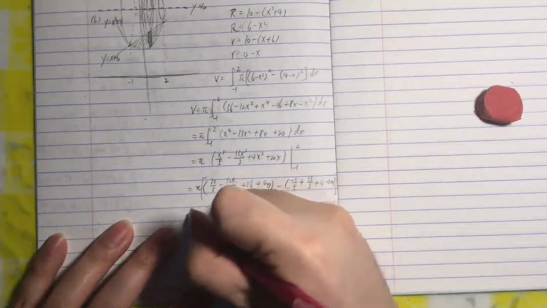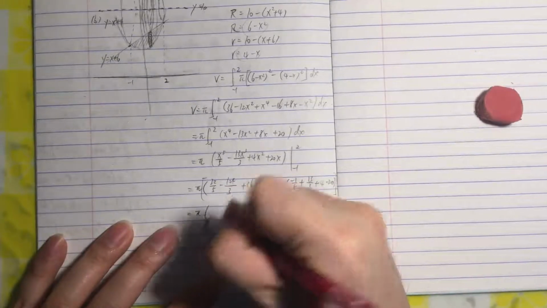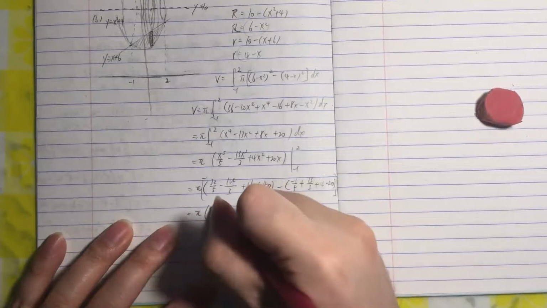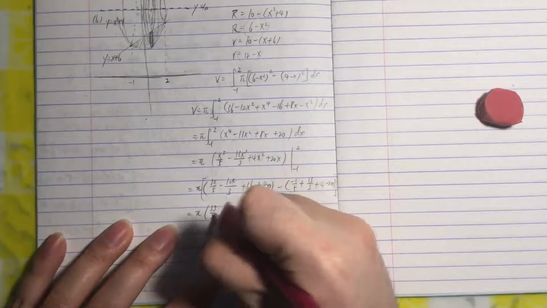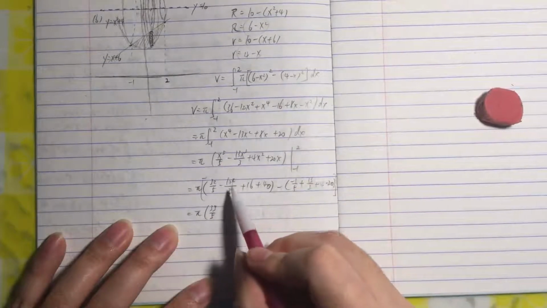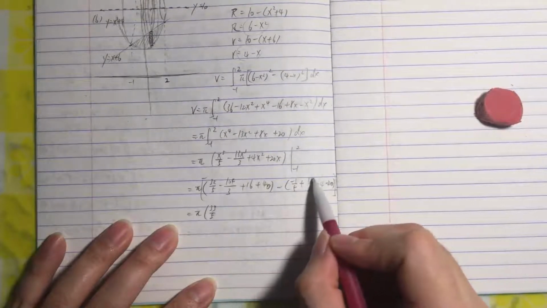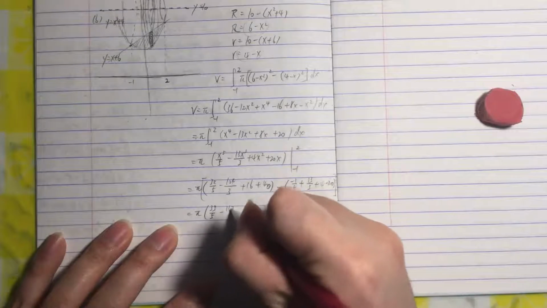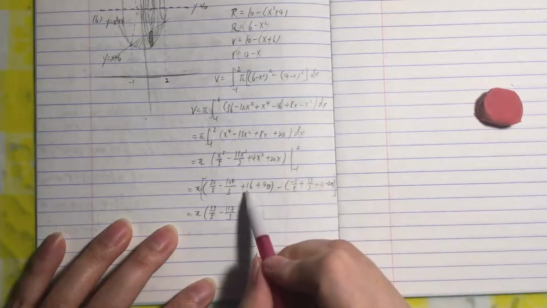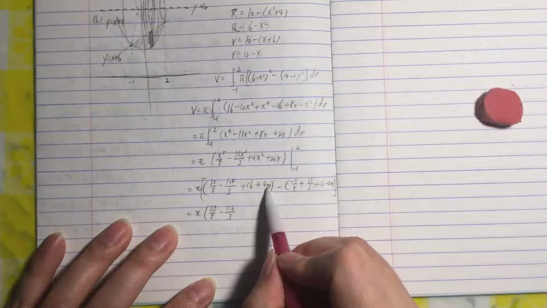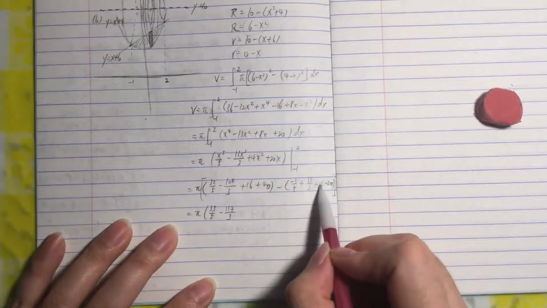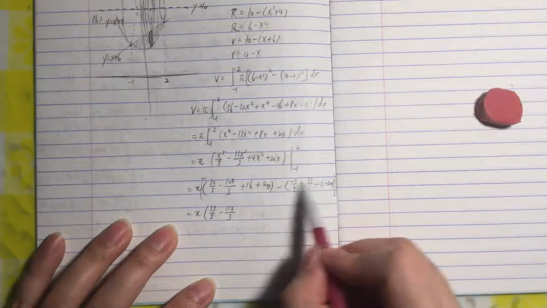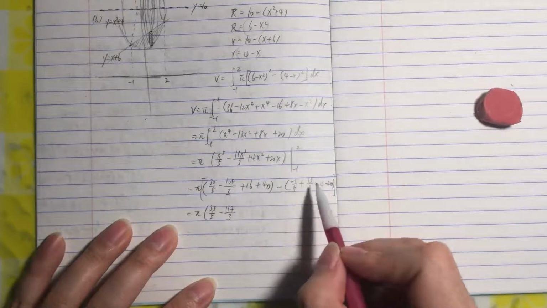Then adding up. 32 over 5 minus -1 over 5 is 33 over 5. -104 over 3 minus 13 over 3 is -117 over 3. 16 plus 40 is 56. 56 minus 4 is 52. 52 minus -20 is 72.